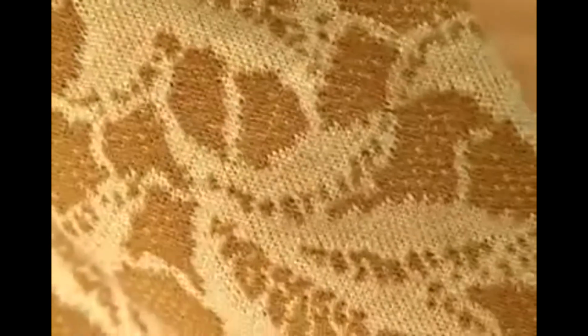Loops can be made to float over a series of wales. To make the structure secure, some float yarns can be tied into the ground with a jersey or tuck stitch. Float loops make the fabric more narrow and less extensible because the floated yarn is in a straight configuration.